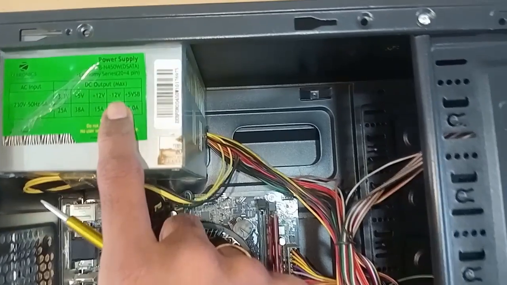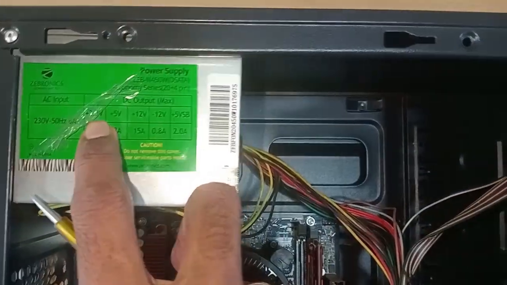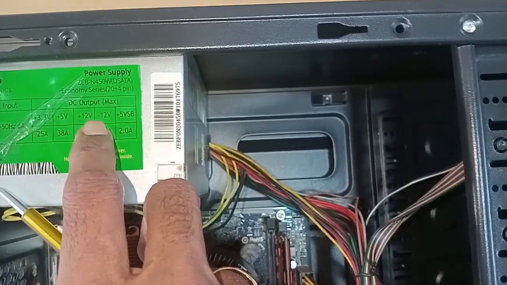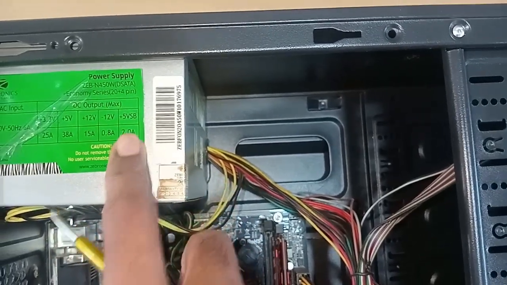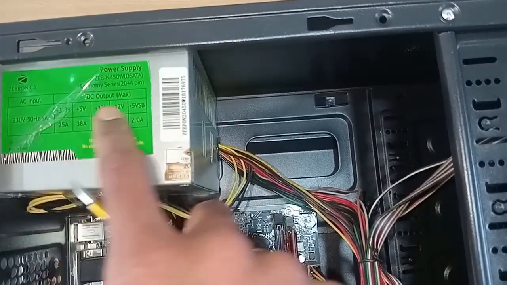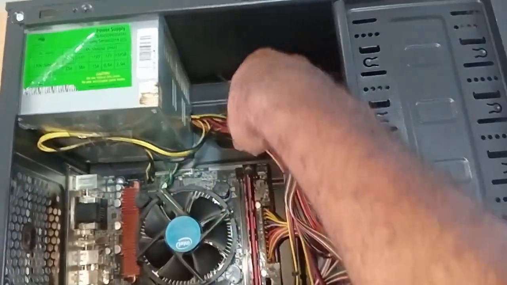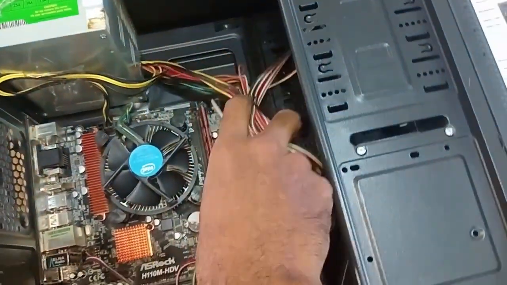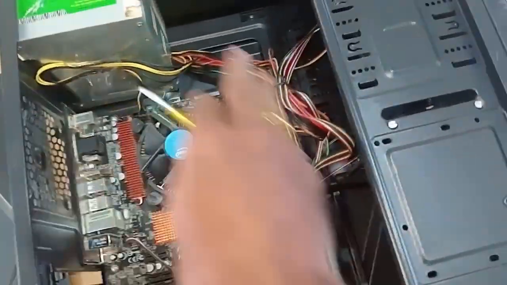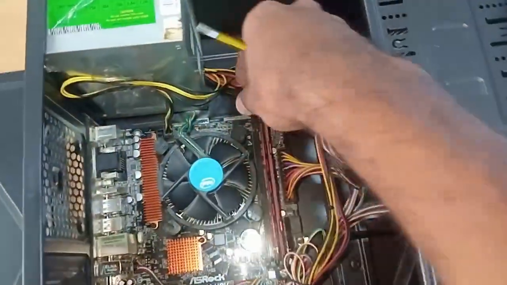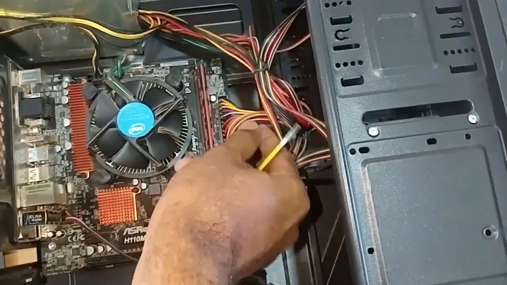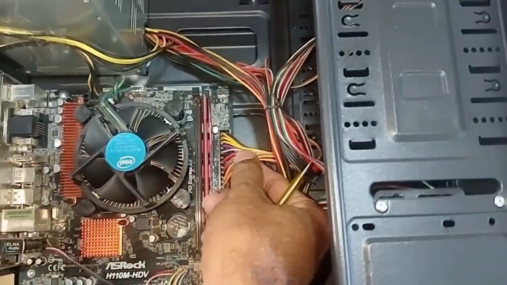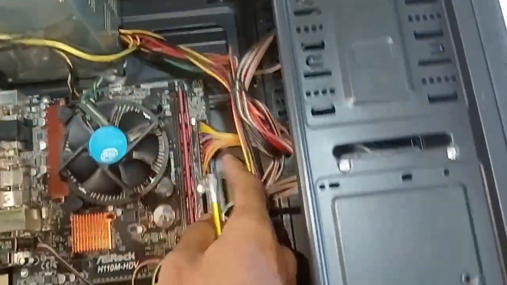It provides different levels of output, like 3.3 volt, 5 volt, 12 volt, minus 12 volt, and plus 5 volt DC. Likewise, different varieties of power supplies are given by this single unit, and these are fed into the entire motherboard. The motherboard gets its power supply with the help of this 24 pin power connector that comes out from this power supply unit.